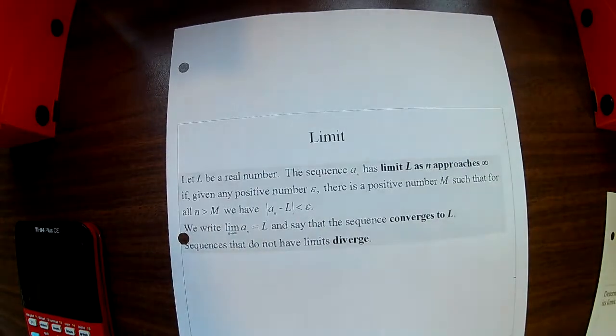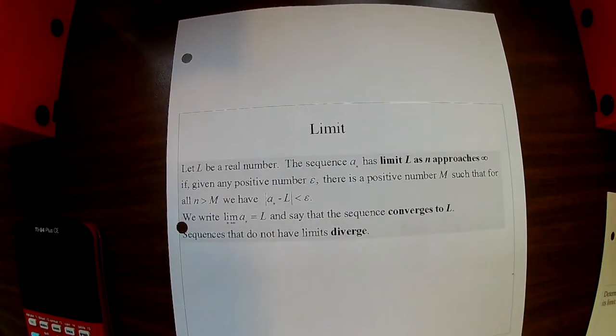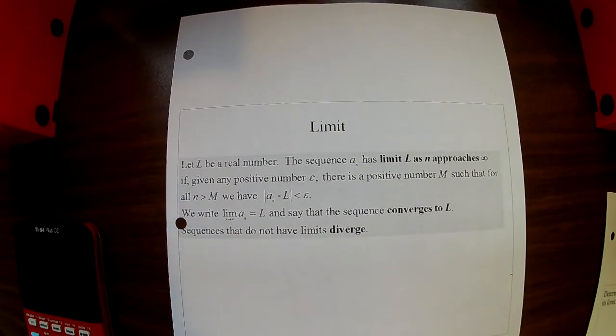Limit. Let L be a real number. The sequence a sub n has limit L as n approaches infinity if, given any positive number epsilon, there is a positive number m such that for all n greater than m, we have the magnitude of a sub n minus L is less than epsilon. We write the limit as n approaches infinity of a sub n equals L and say the sequence converges to L. Sequences that do not have limits diverge.